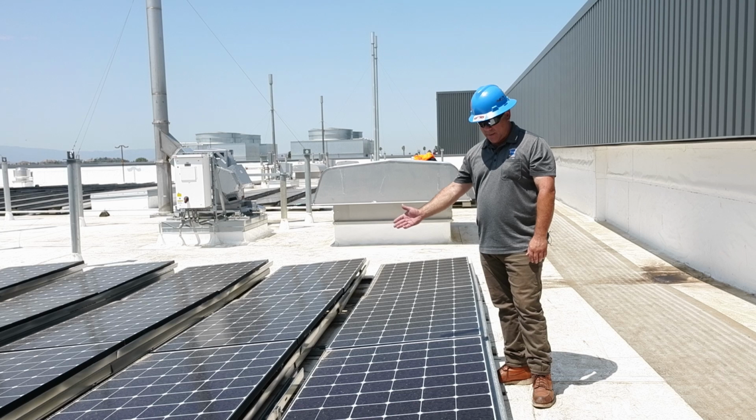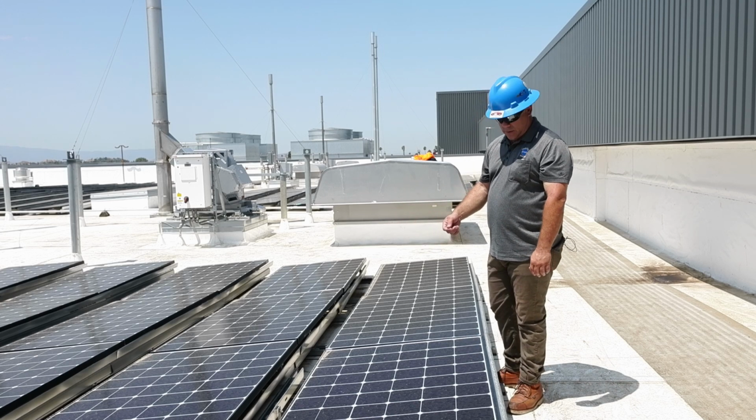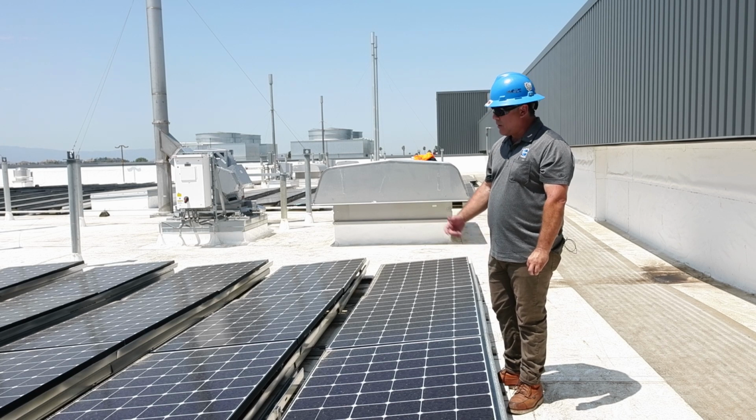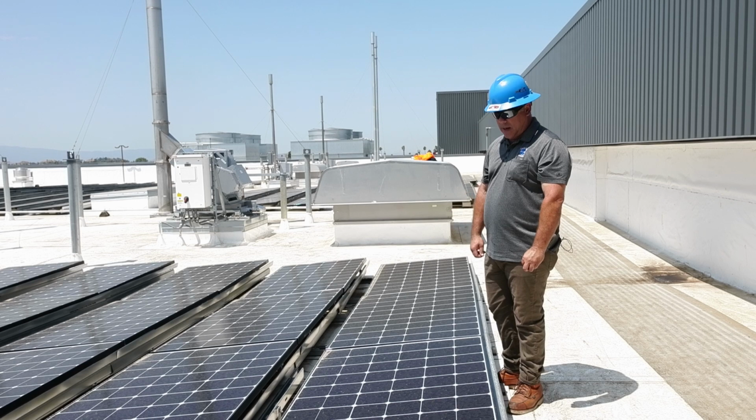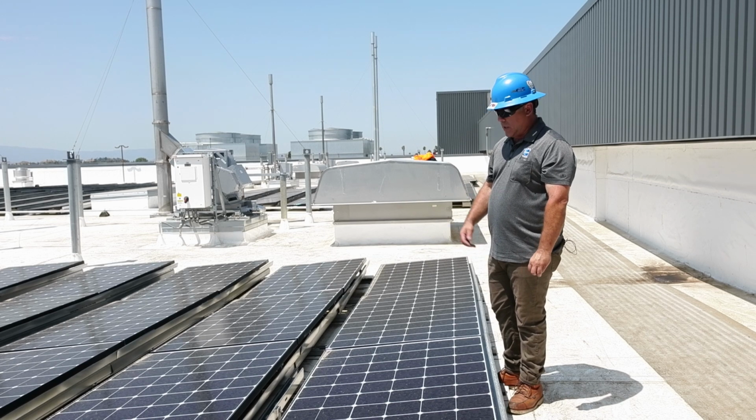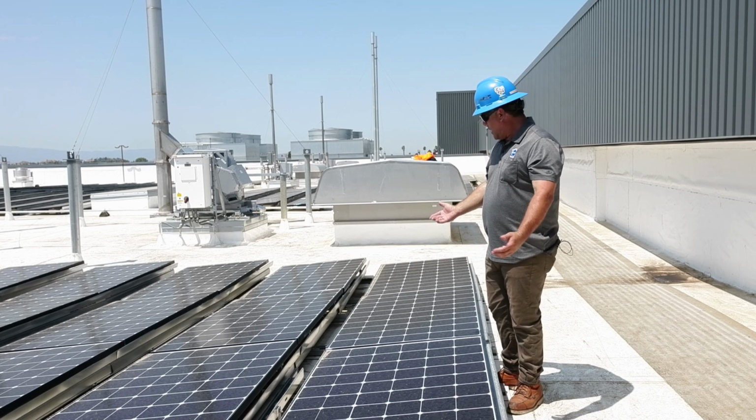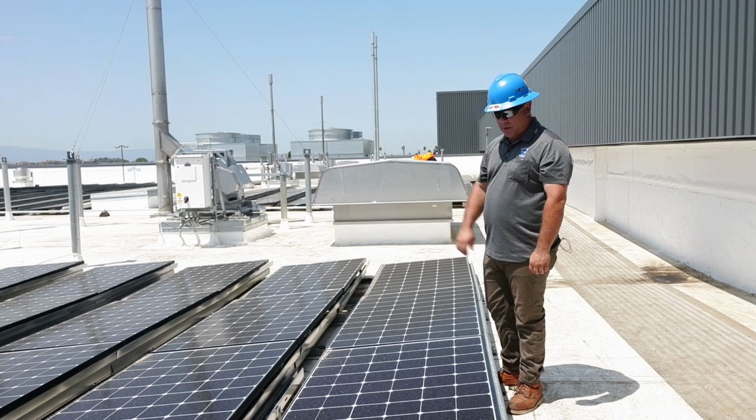Again, if we lose one of these panels, the inverter will be able to record it. We can jump on the program, connect with a tablet to the inverter, and it'll tell us if a string is bad because there's a bad module. It will not be producing. We'll have all these throughout the whole project.